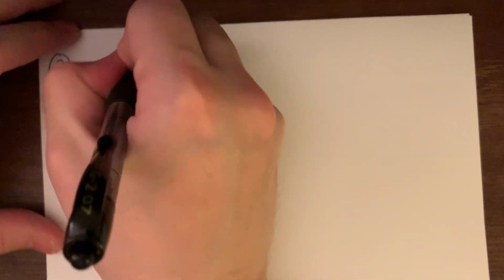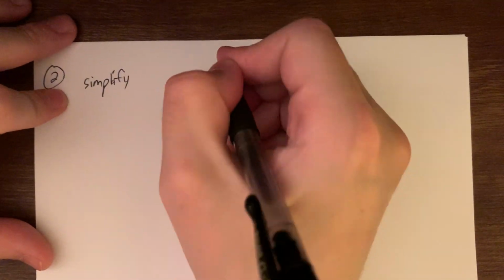So now, getting into the second page here, let's see how we can simplify these expressions. Let's start easy.